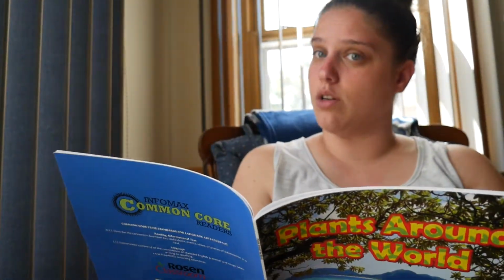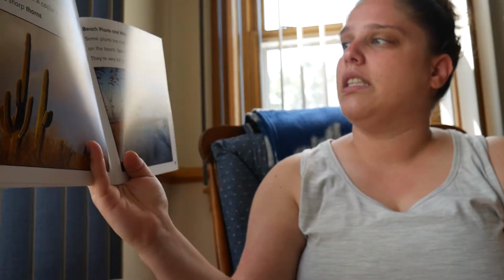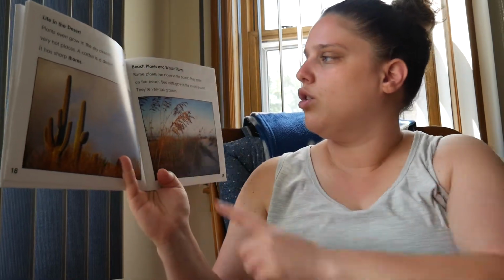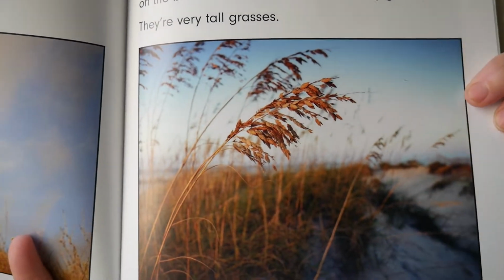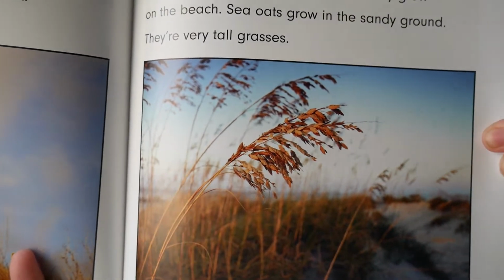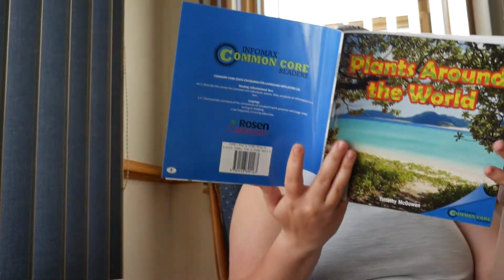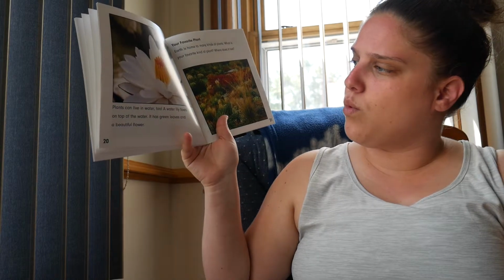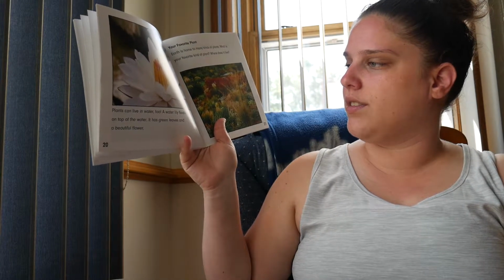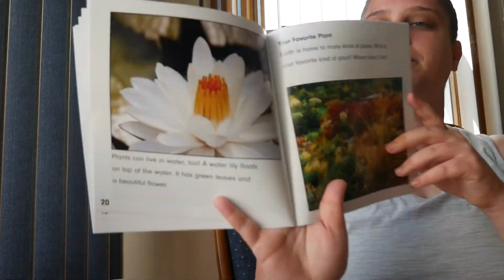Beach plants and water plants. Some plants live close to the ocean. They grow on the beach. Sea oats grow in the sandy ground. They are very tall grasses. Plants can live in the water too. A water lily floats on top of the water. It has green leaves and a beautiful flower.